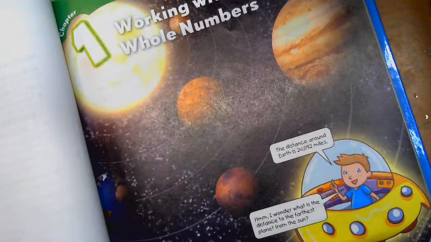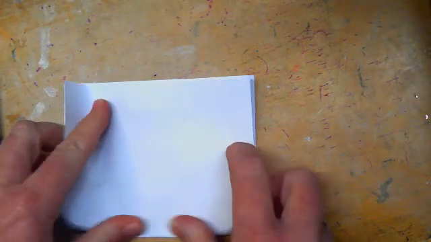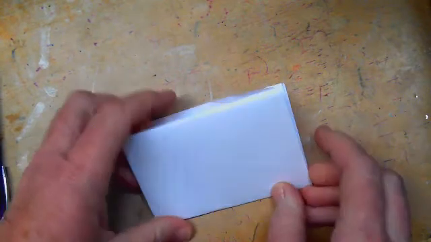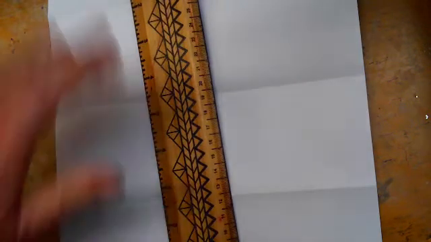The first thing we're going to do before we even start the lesson is get our math paper ready. So again, we're folding hamburger, hamburger, hamburger. We do 3 hamburger folds, and then we end up with a piece of paper that has 8 sections. And what we're going to do is use our ruler. I'm going to use my ruler so that you can really see my 8 sections.